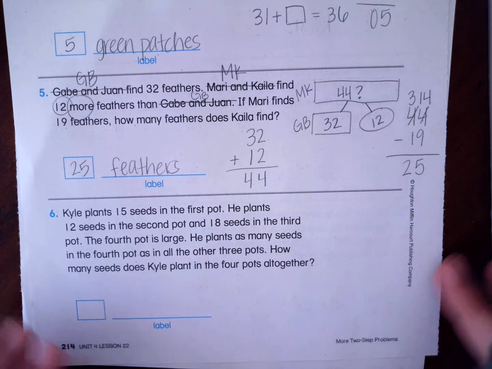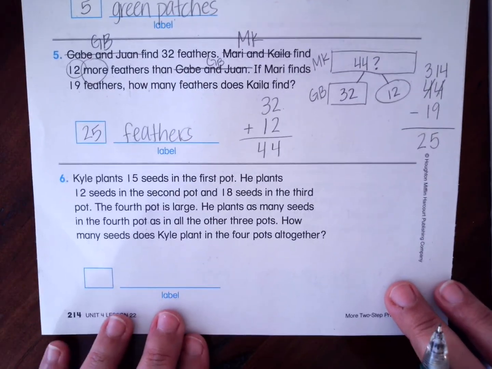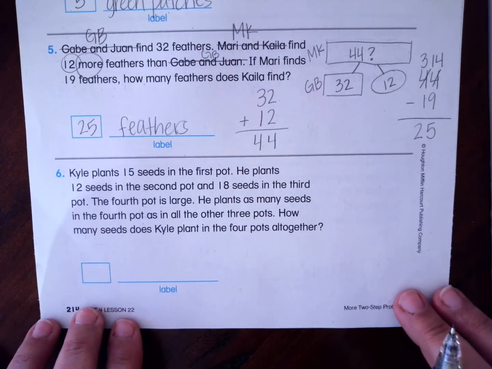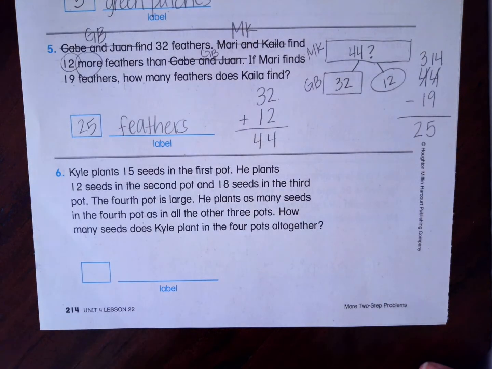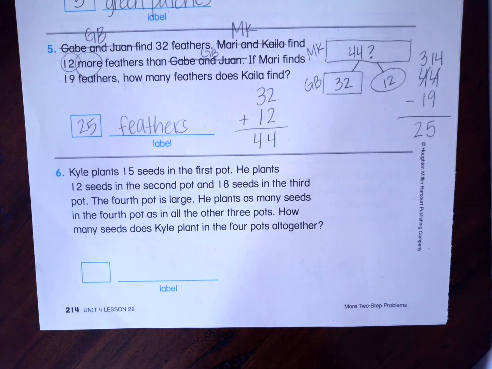All right, last but not least, the last problem of our lessons for this unit. Let's do it. Kyle plants 15 seeds in the first pot. He plants 12 seeds in the second pot and 18 seeds in the third pot. The fourth pot is large. He plants as many seeds in the fourth pot as he does in all 3 of the other pots. How many seeds does Kyle plant in the 4 pots all together?